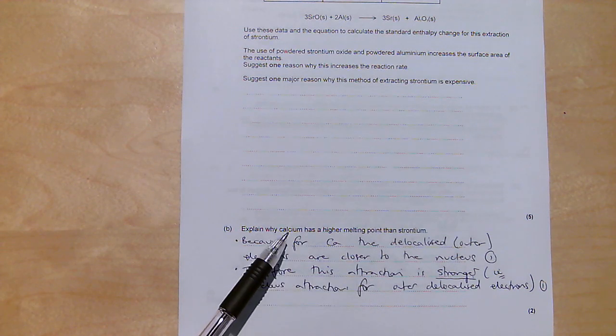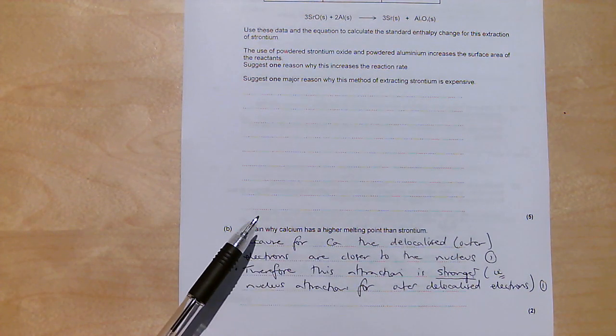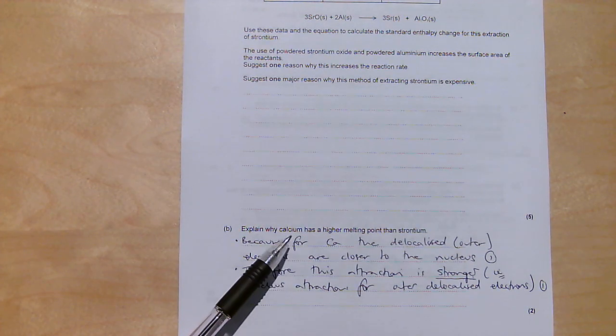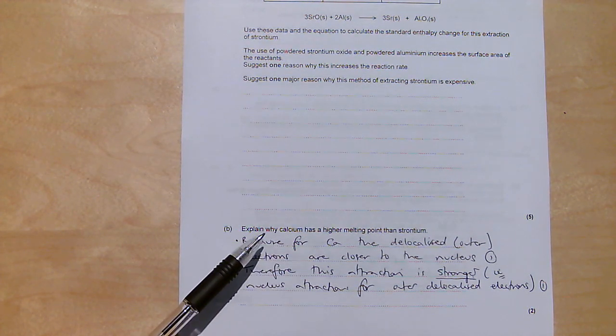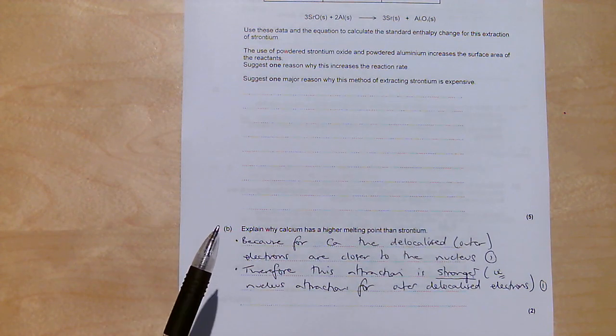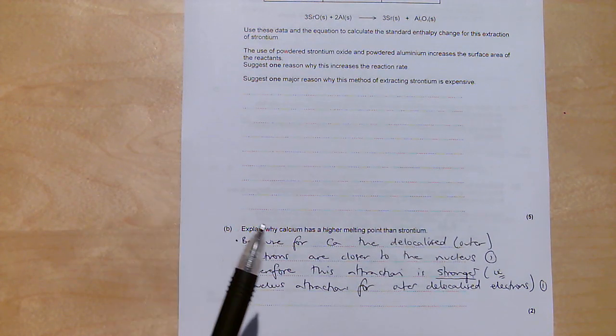Okay, so remember that the height of the melting point is all determined by the strength of the metallic bond. And the metallic bond exists because of the attraction between the nucleus of the metal atom and its outer delocalized electrons. So if the nucleus is nearer to the outer, i.e. delocalized electrons, the force of attraction is stronger, so therefore the melting point is higher.